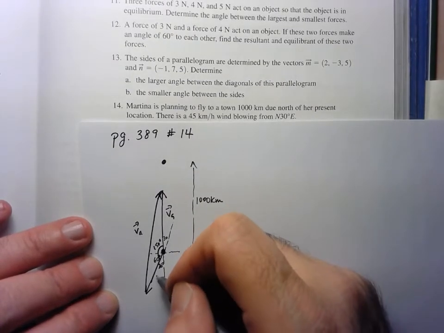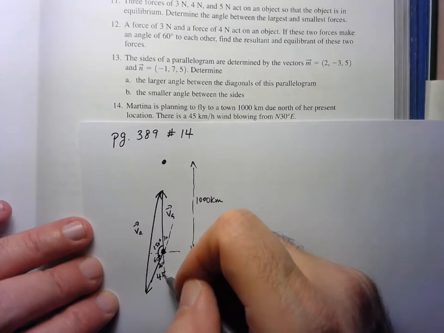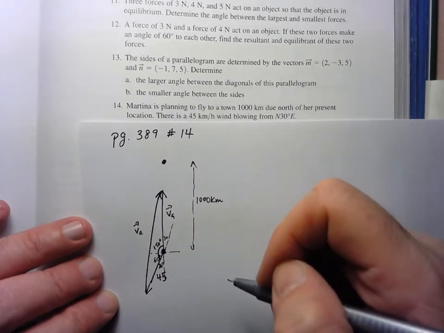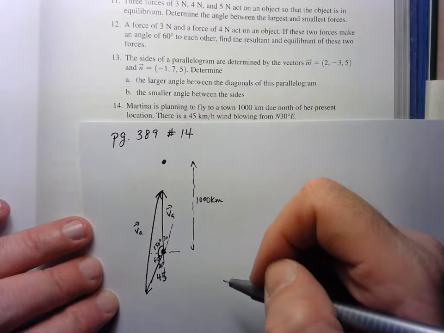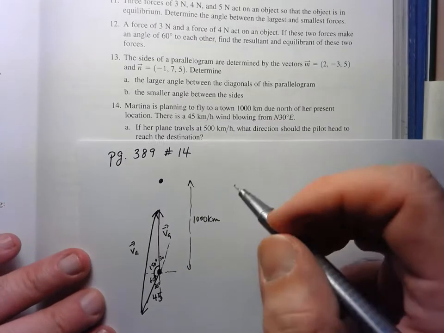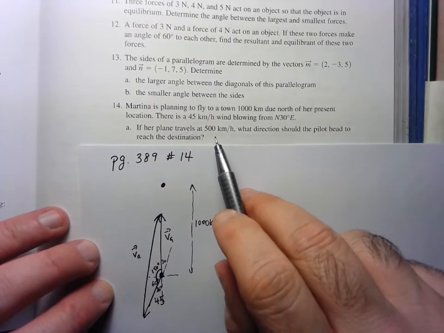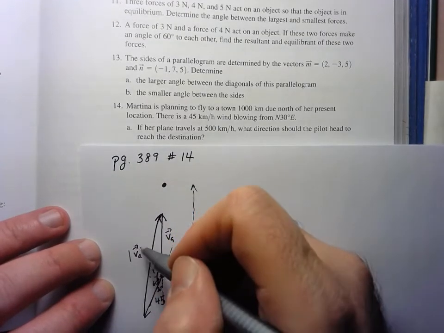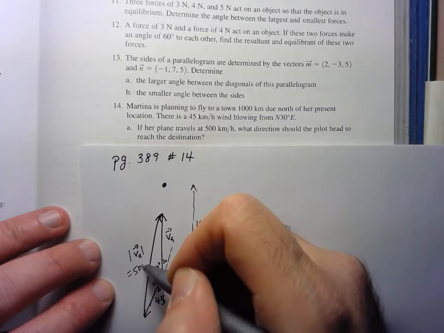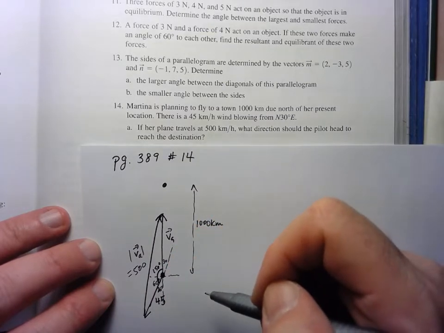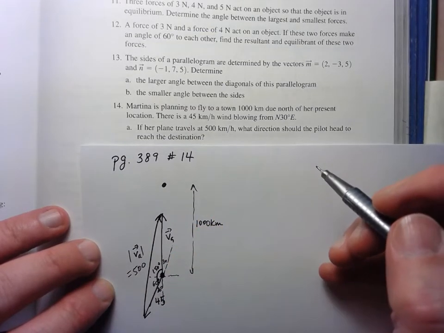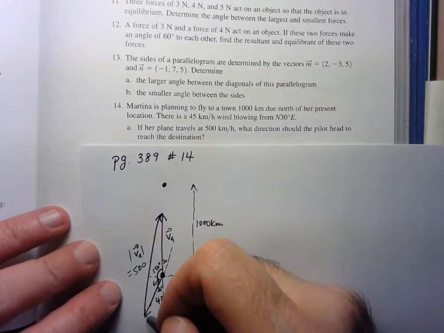I also know that the magnitude of this vector here is 45 kilometers an hour, so I can work with that. The first thing we have to figure out is the direction the pilot has to head. They also give us the magnitude of the air velocity, which we know is 500. So we're going to have to determine the heading of this plane.